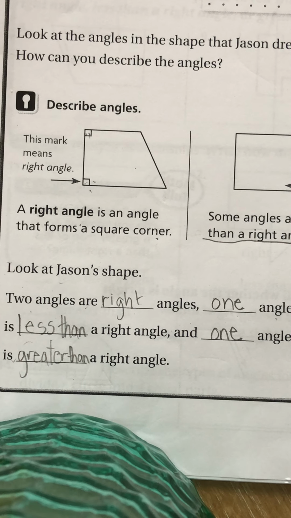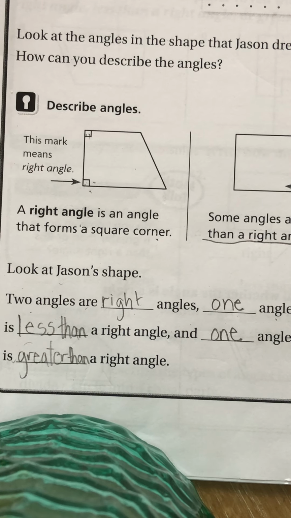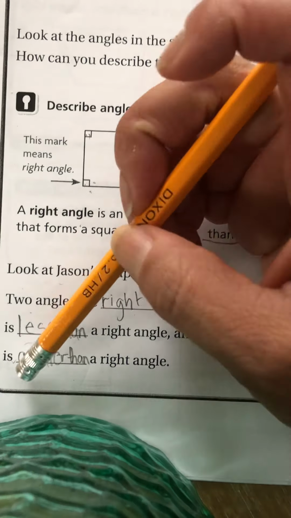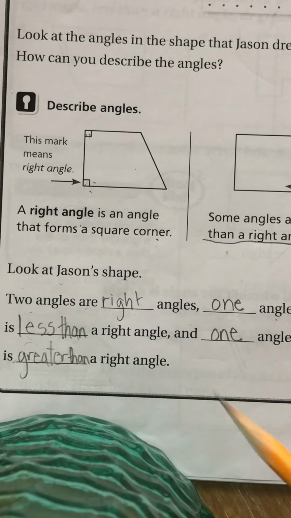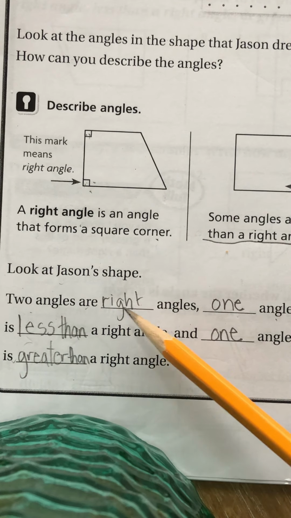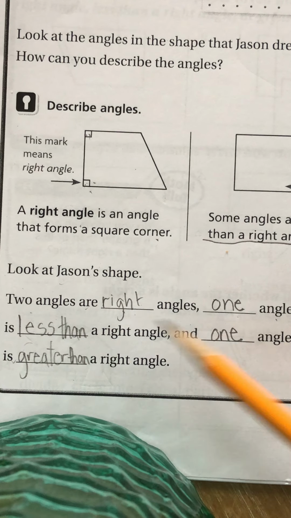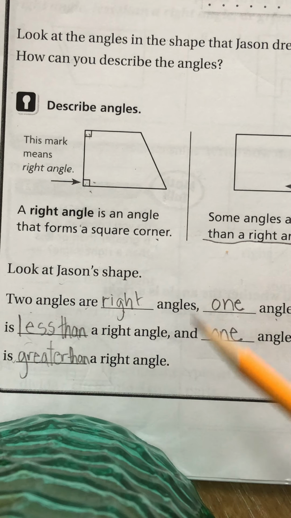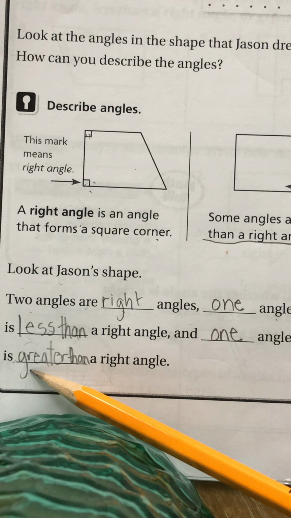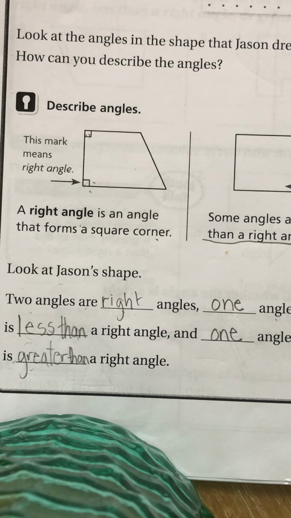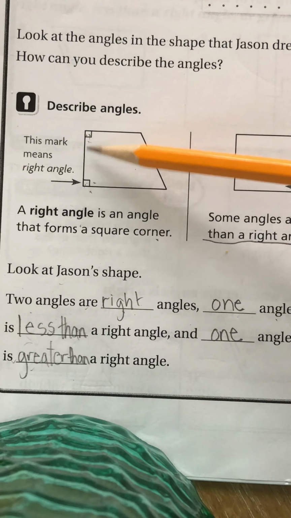And the other angle in Jason's shape is greater than a right angle, and that one's called obtuse. So please fill this information in. I'll read it again. Two angles are right. One of the angles is less than a right angle, and one of the angles is greater than a right angle. That makes up the four. You have two right angles here.